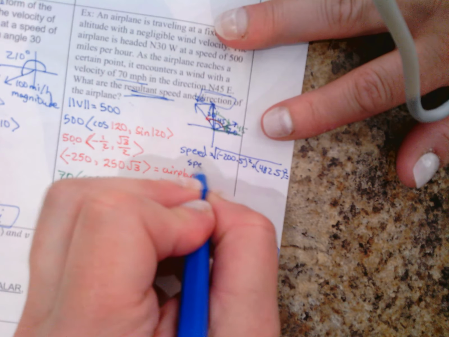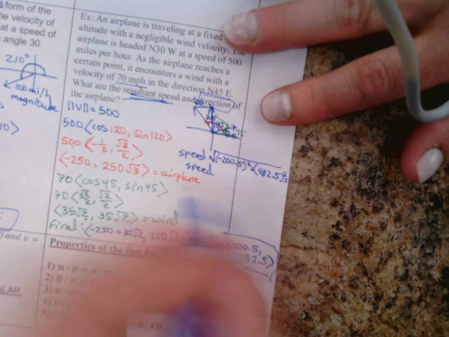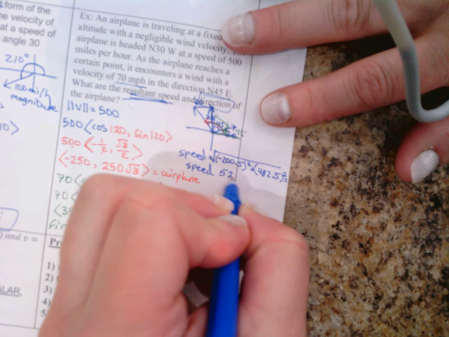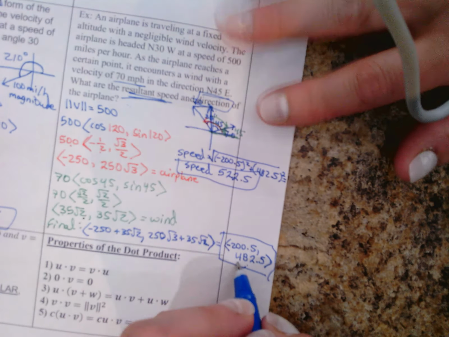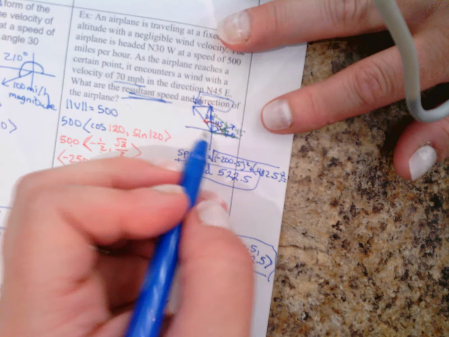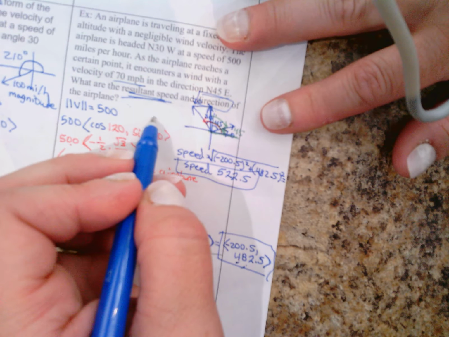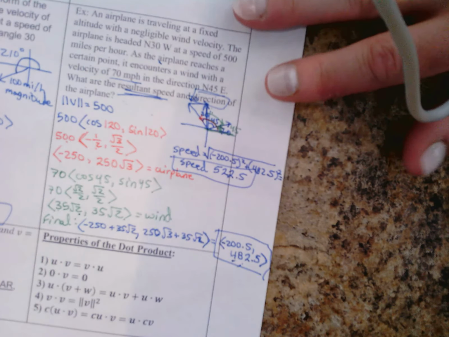And so my speed is going to be 522.5. Okay, so that's my speed. This was my final vector, the actual spot where it's going. So it's going in the direction of -200.5 and up to 482.5, wherever that point may be.